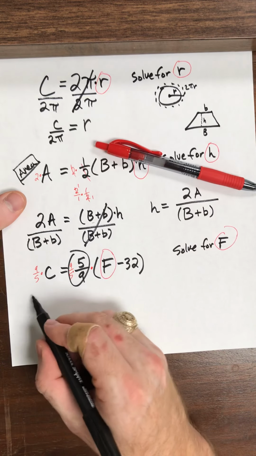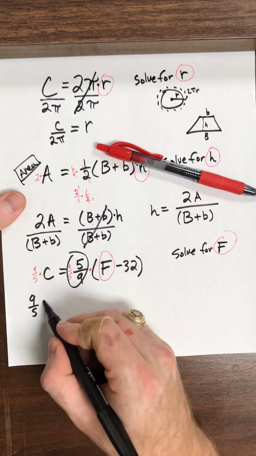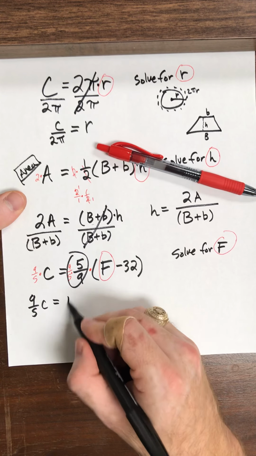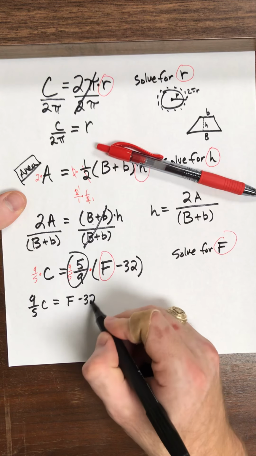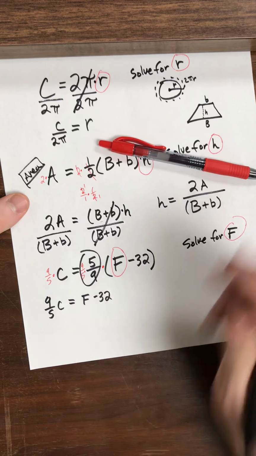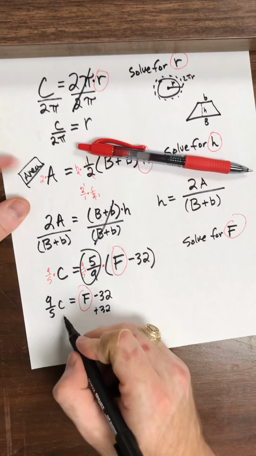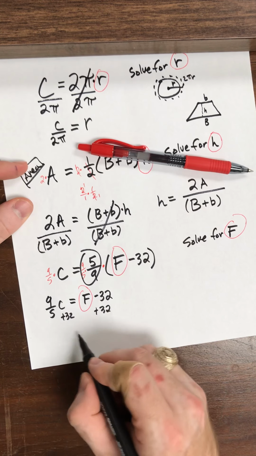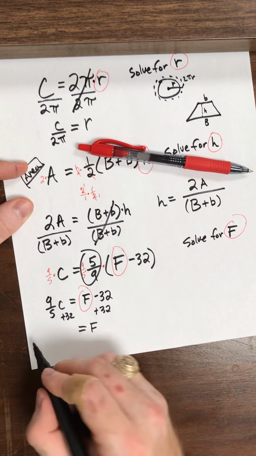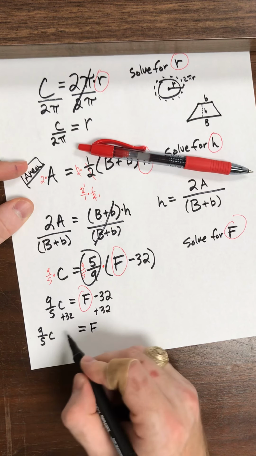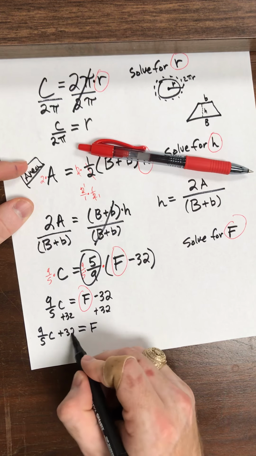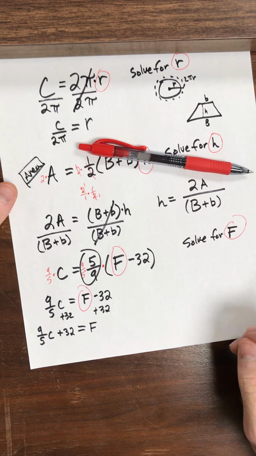They cancel out, and I have 9 over 5 c equals what? F minus 32. Well, how do I get f by itself? All I've got to do now is add 32, and I add it to both sides. So my formula is f equals 9 over 5 c plus 32. Okay, how easy is that, right?